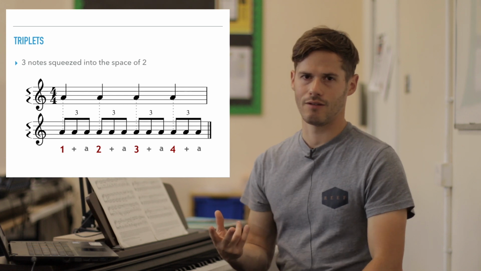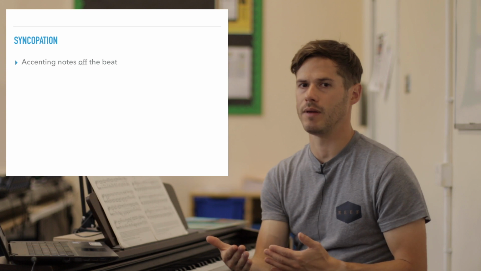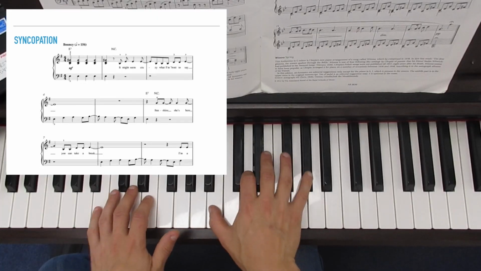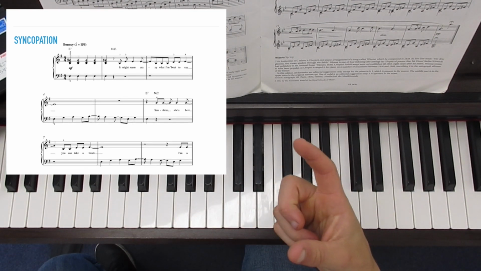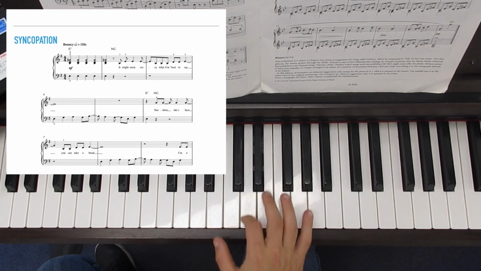The last rhythmic feature I want to talk about is syncopation, and this is a really important feature as well. Syncopation is where you emphasize the offbeat and where rhythms are played off the beat. So this example here is Happy by Pharrell Williams, and it starts off with straight crotchets, but then the melody and bass line are very syncopated. So have a listen to this.